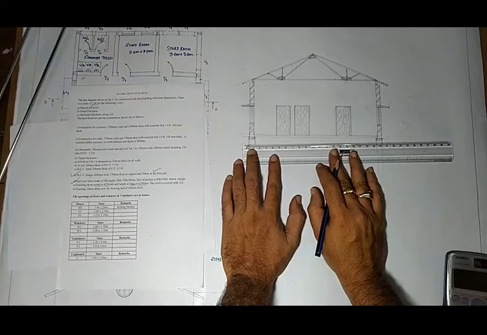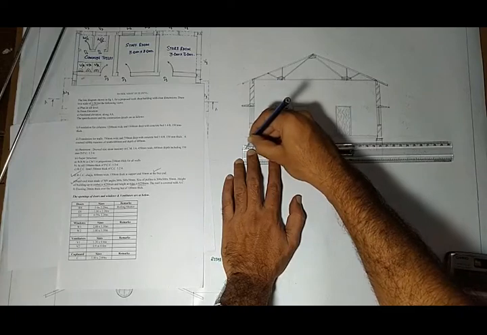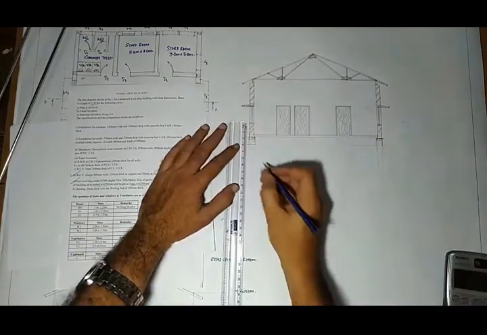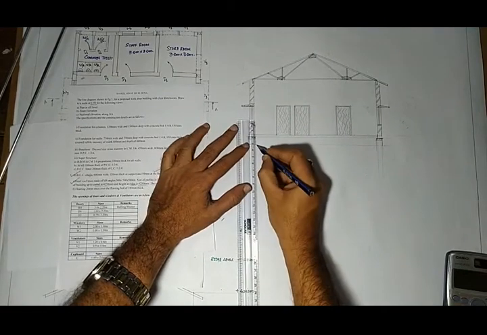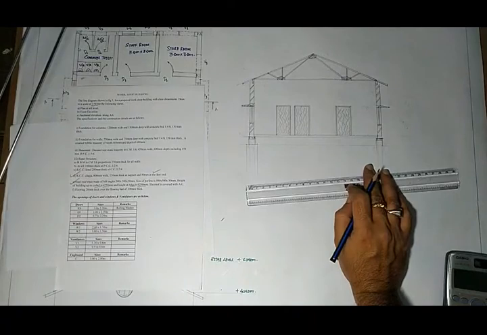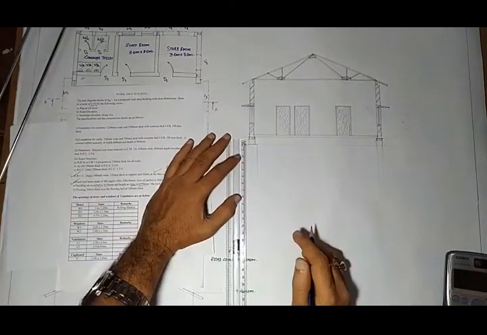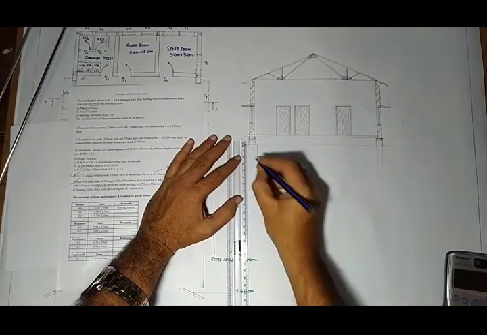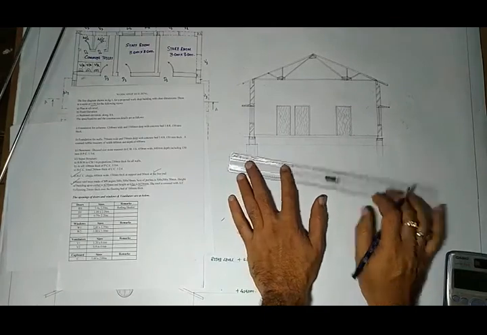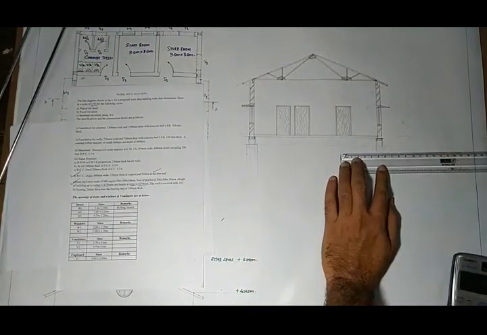So 0.6, 0.75, right? 1.5. So this is the point, and this is the point. Extend these lines further towards the bottom. 750 mm wide and 750 mm deep, nothing but 750 means 1.5. I have to mark here, and here also you have to mark in the same way.